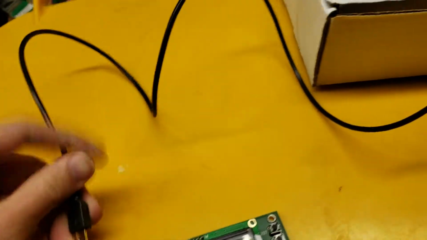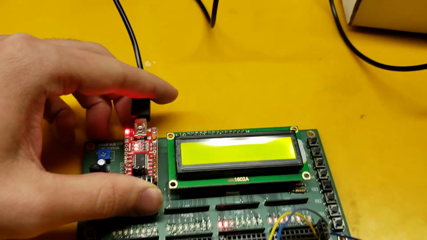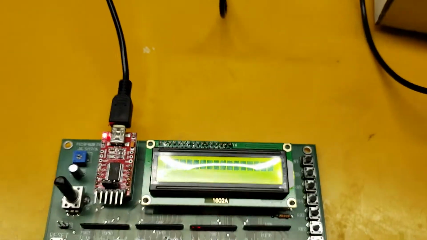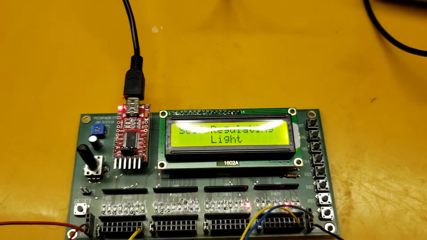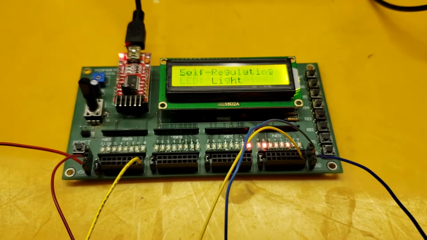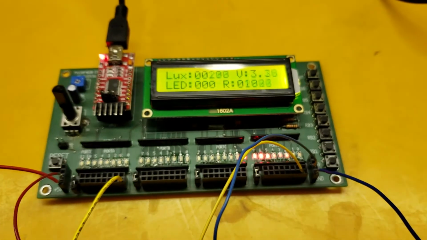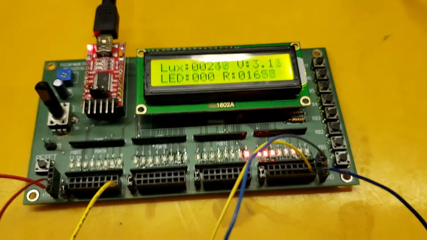So I will begin my program now. Just got to plug it in here. As soon as I plug it in, the first thing that you see is the title, Self-Regulating Light, which will appear on the screen for 5 seconds to let the user know what it is. After 5 seconds, it immediately displays all the information.